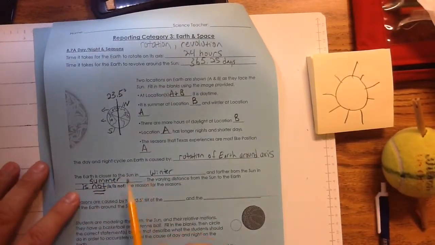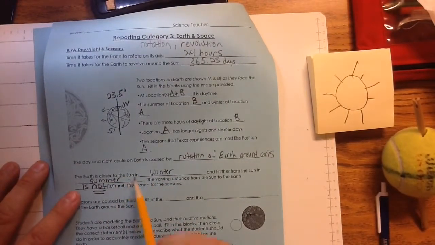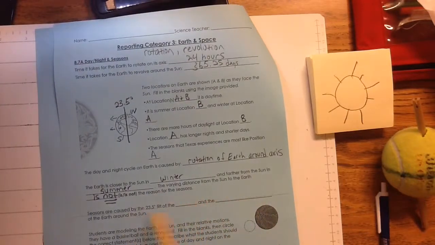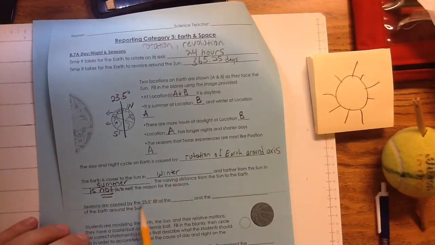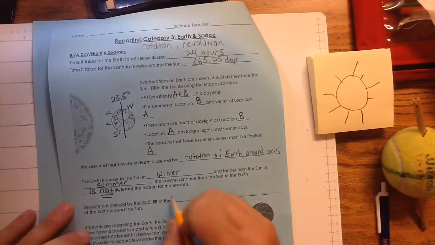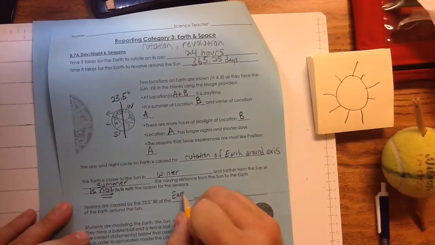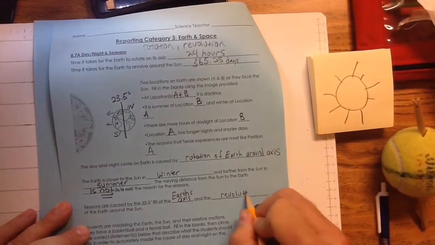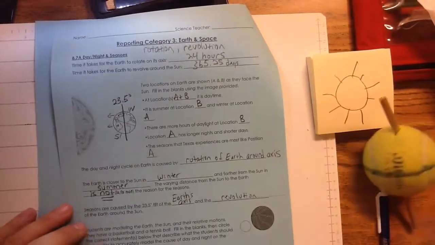It's not because we're closer to the sun that makes it summer. If it were, then being closer to the sun would make it summer, but in fact it's winter. So it has nothing to do with how close the sun is to the Earth at any given time. Seasons are caused by the 23.5 degree tilt of the Earth's axis and the revolution of the Earth around the sun.